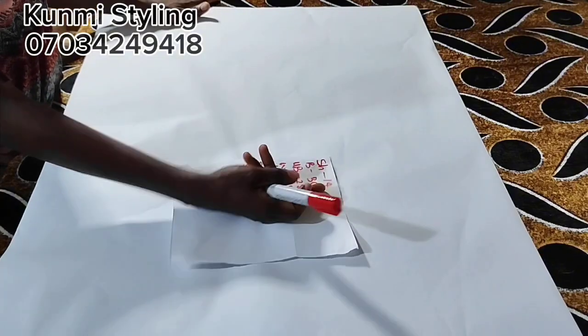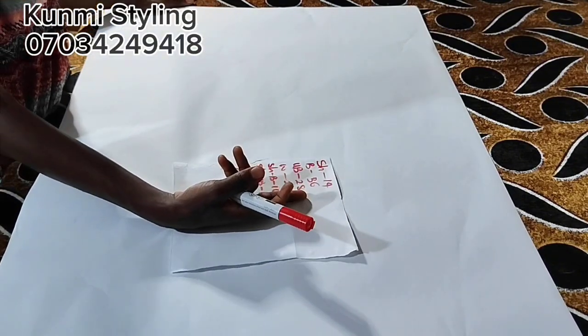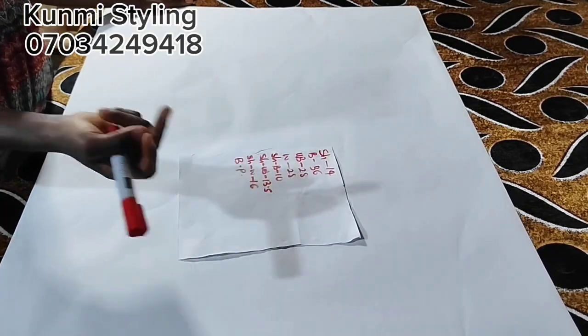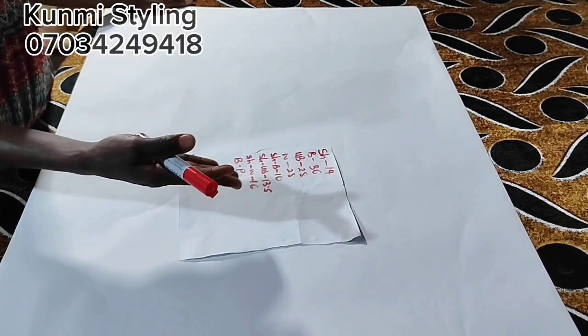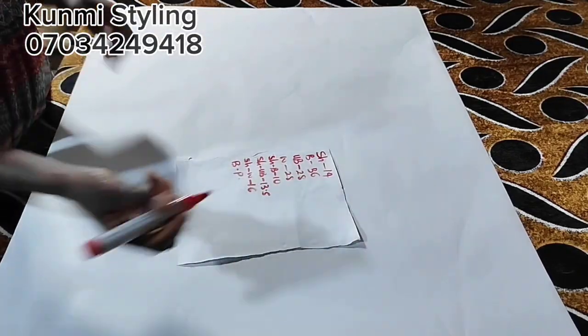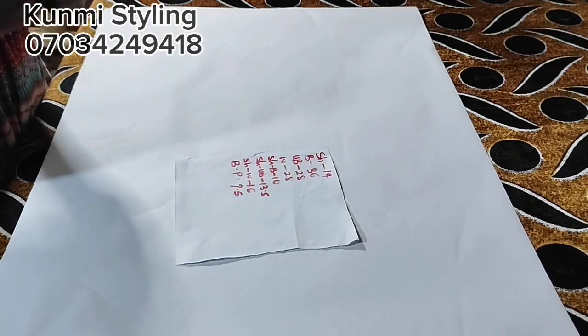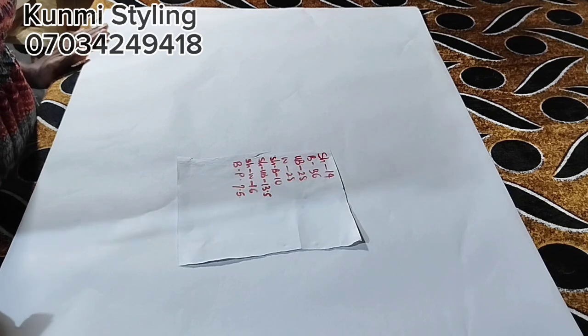What I've written down: we have a shoulder of 14, bust of 36, under bust of 28, waist of 28, shoulder to bust point of 10, shoulder to under bust of 13.5, shoulder to waist of 16, and the bust point is 7.5. And before we proceed, we have to take some measurements.